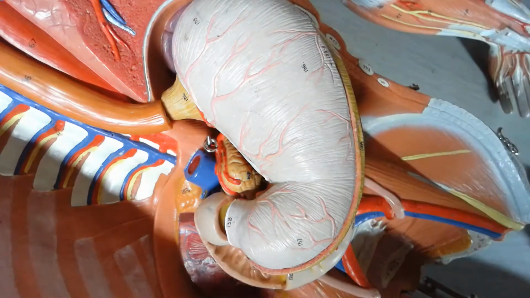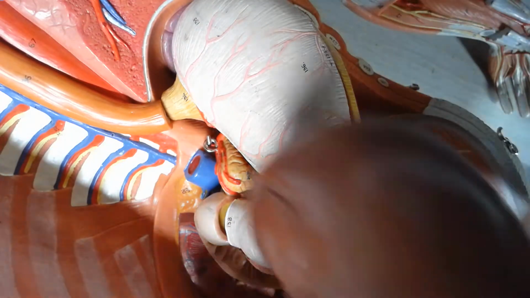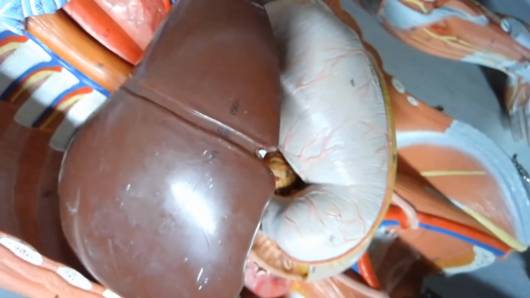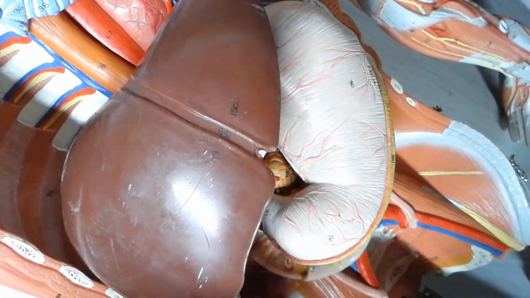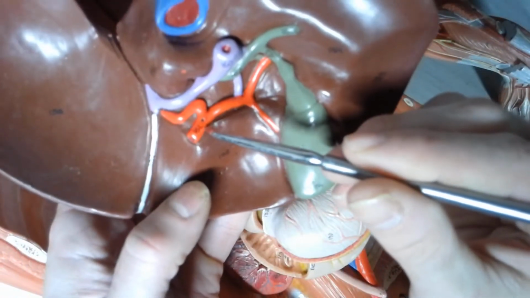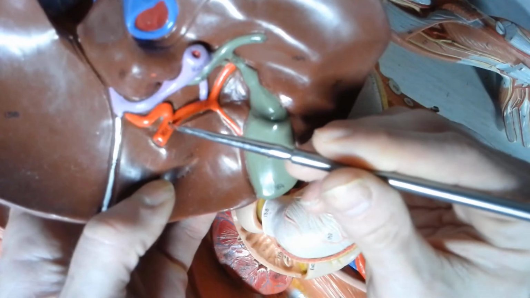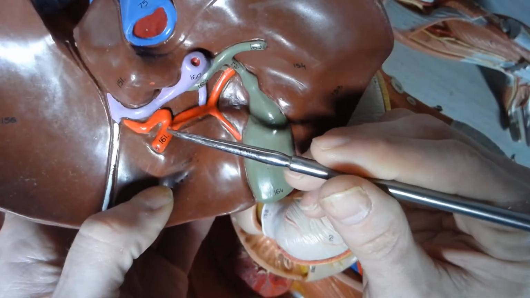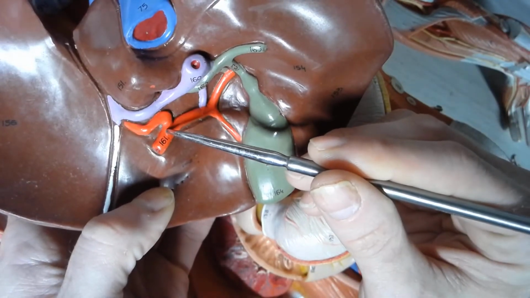Okay, the next one is the hepatic artery. Now hepatic means liver, so here I'm putting the liver into this digestive grouping of organs. If I flip this liver over, you're going to see a major artery right on the back side of the liver. This artery right here is the hepatic artery.